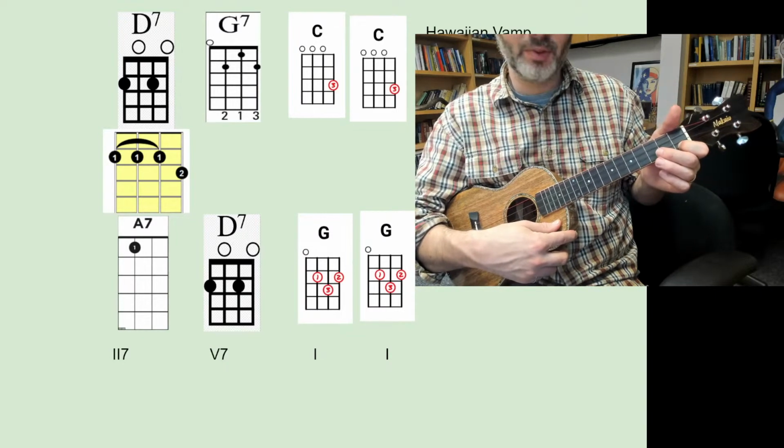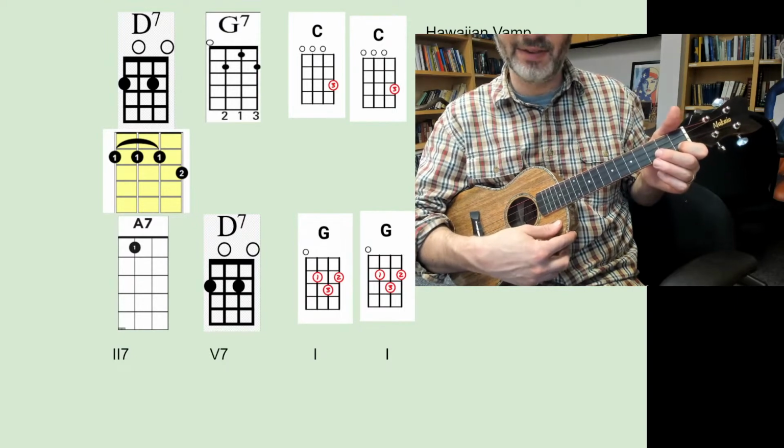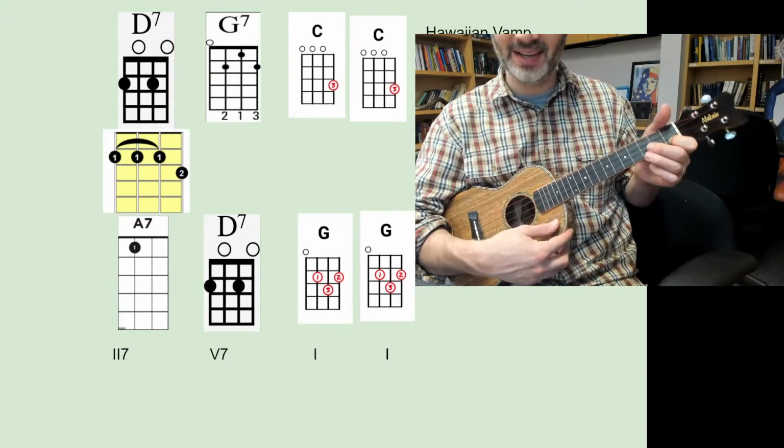Okay, I'm getting looks from Grandma Judy like we can do that at half speed but not full speed. Am I reading that look right?